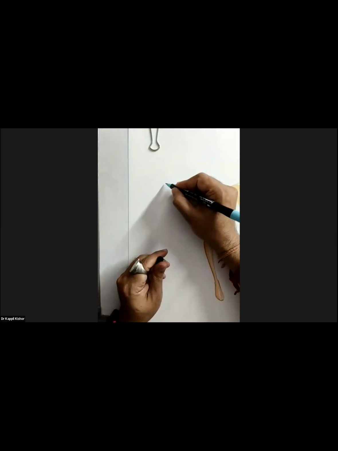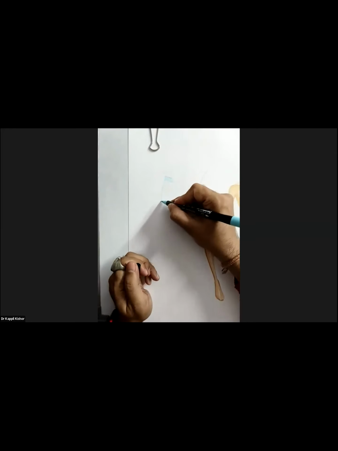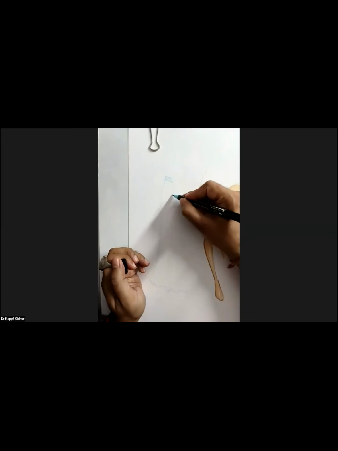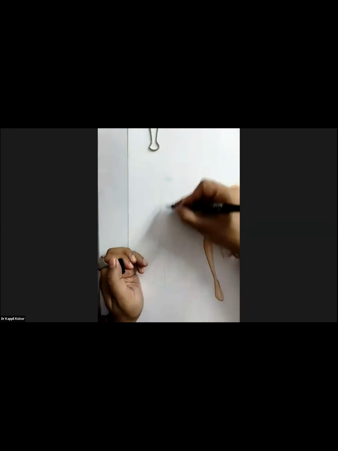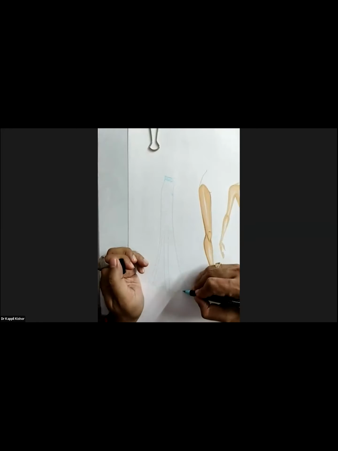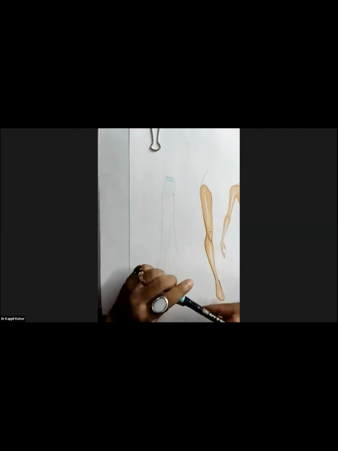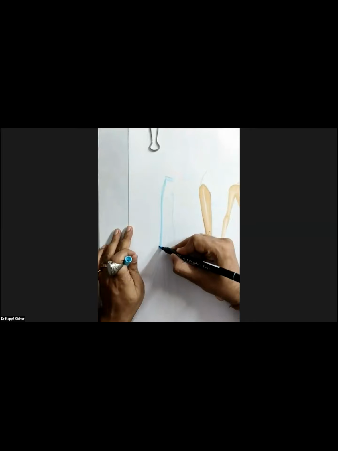Suppose you have one flare pens. All right. And then you can apply this color.